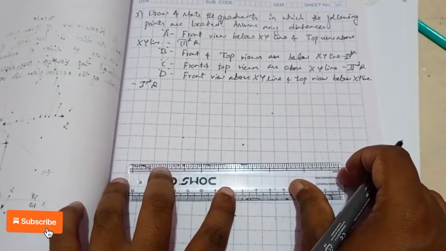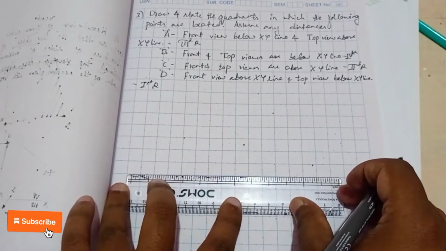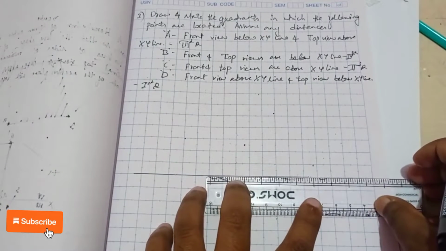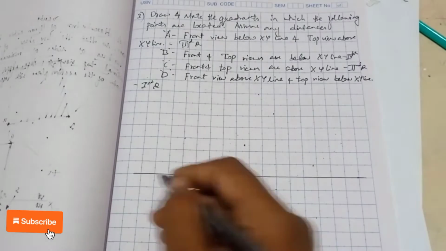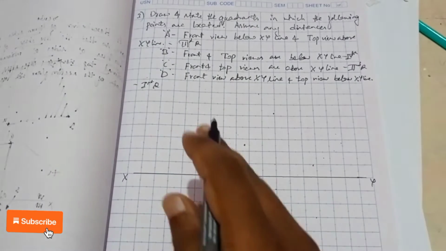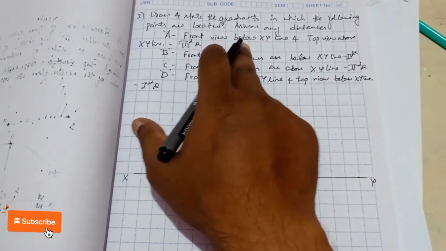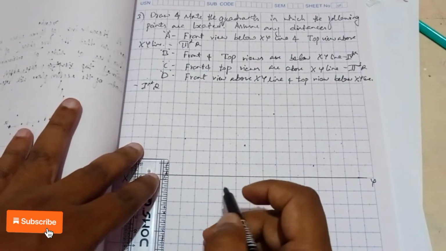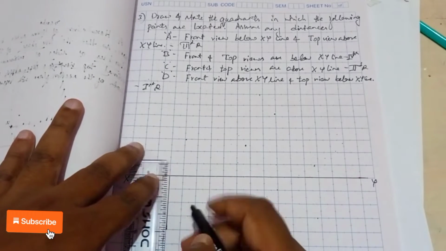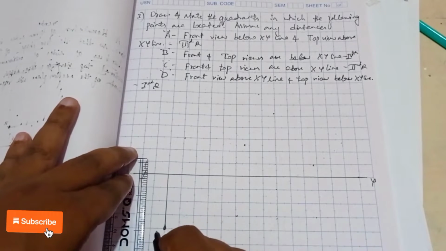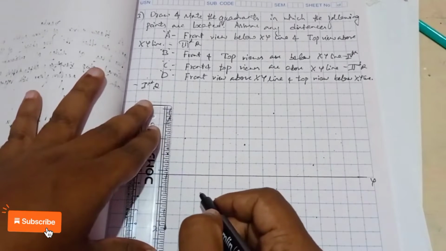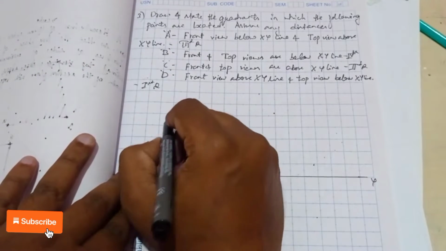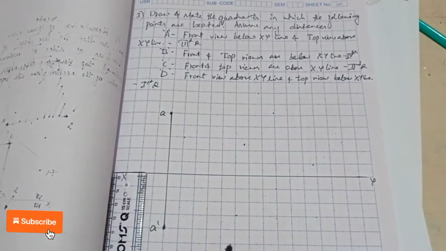So first I am going to draw one xy line here. Here they have not mentioned to take exact distance, so conveniently you can take any distance. First I am marking the point here. Front view below xy line and top view above xy line. So front view below xy line means, taking a convenient distance, I'll put a point. So this is a dash. Similarly, this is a top view above xy line. This is your third quadrant.